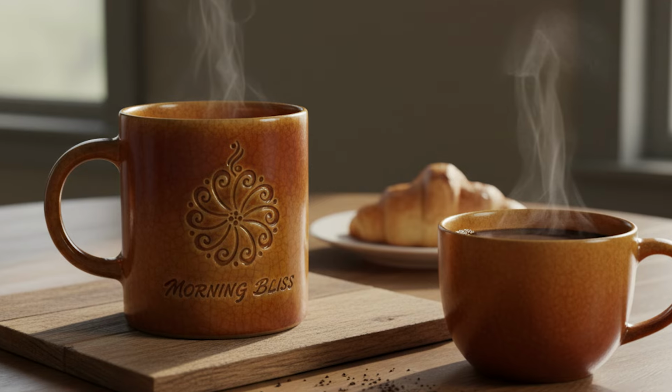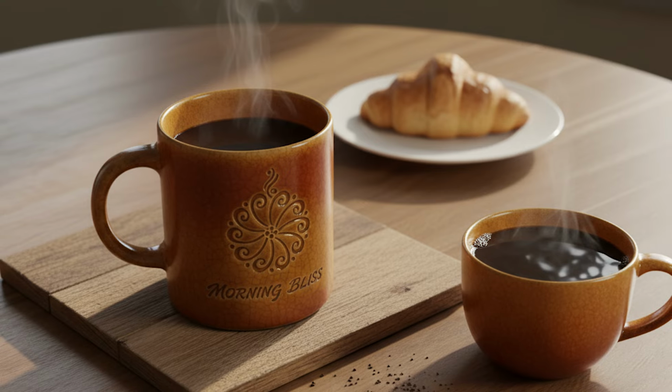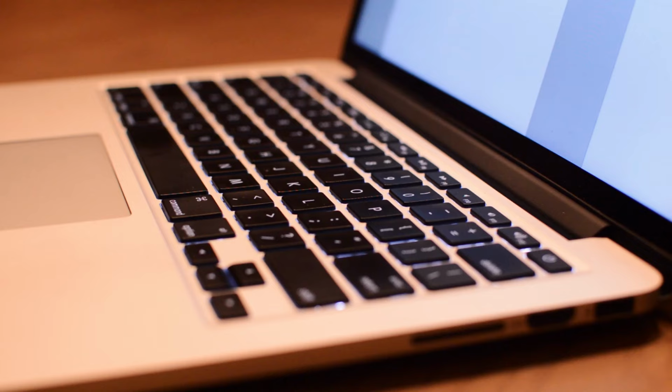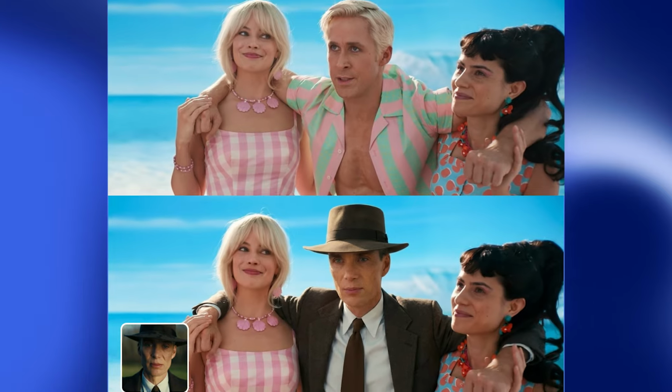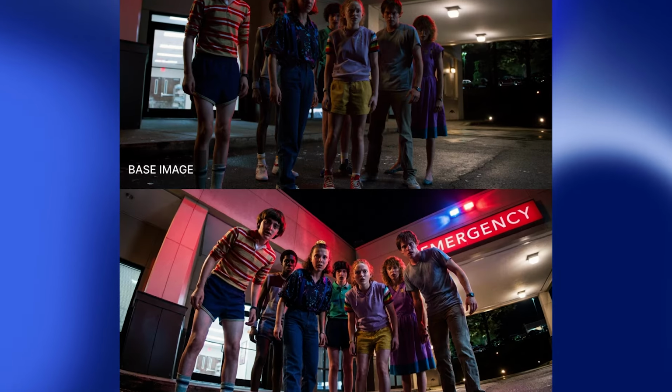I tested this with a product shot. I had one image of a coffee mug from the front. I asked for top-down, 45-degree angle, back view, handle close-up. Every single angle was geometrically consistent. For example, if you're creating content about a product but only have one photo, you can now generate a complete 360-degree showcase without any additional photography. The bottom line, one photo becomes infinite perspectives, all consistent.